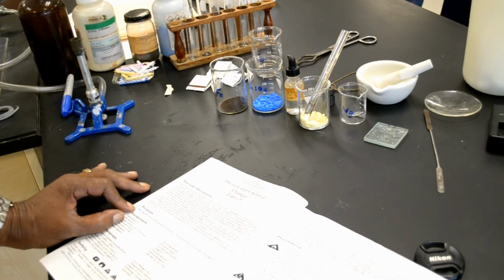A chemical change results in the formation of one or more new substances. These new substances differ in chemical properties and composition from the original substance. Rusting of iron and burning of paper are two examples of a chemical change.